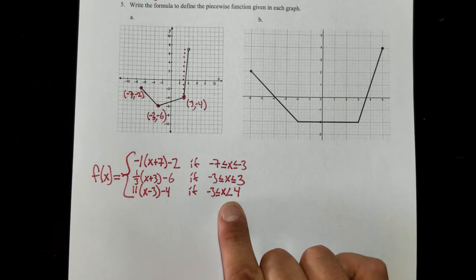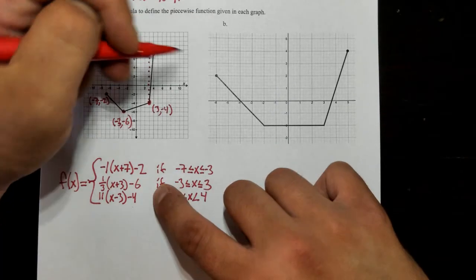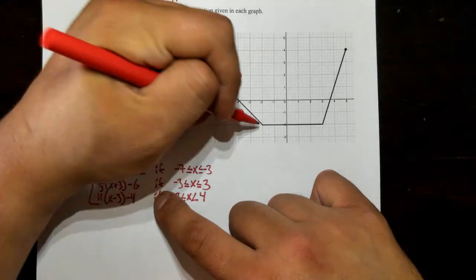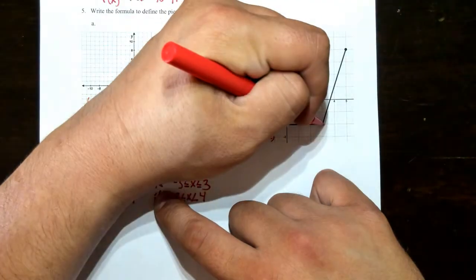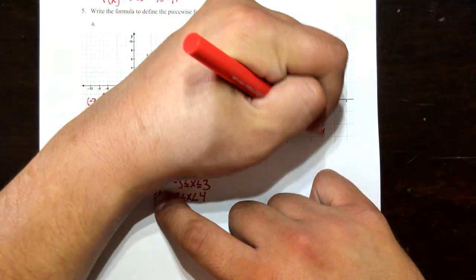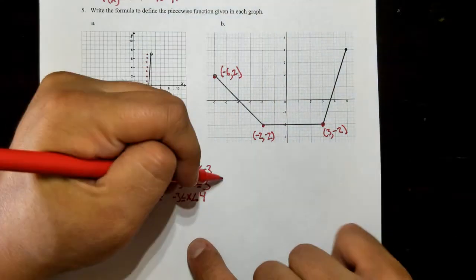Okay, now let's do this one. Again, I'm going to find my reference points. The first is at (-6, 2), this one's at (-2, -2), and for the last line we'll call it (3, -2). So we have f of x.